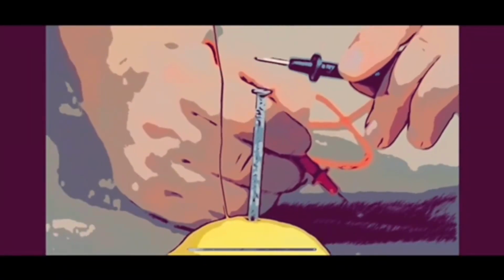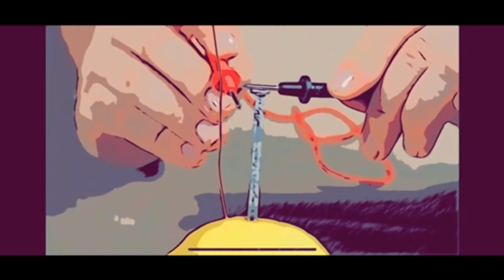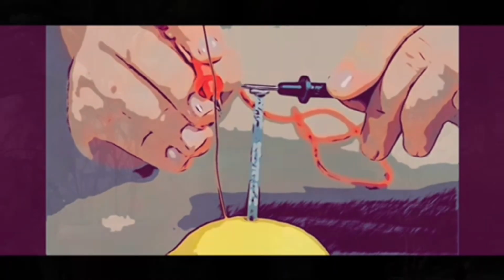Well, if the zinc is losing an electron, it also has to lose protons. But how will protons, which are 1,000 times bigger than electrons, flow through wires? Well, in that case, the third component comes into play. That is the electrolyte. The wire that connects the copper and the zinc allows the electrons to go easily, but protons are huge compared to electrons, so they cannot move through the wire.